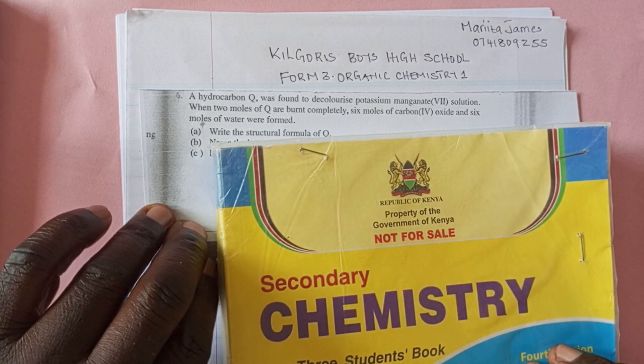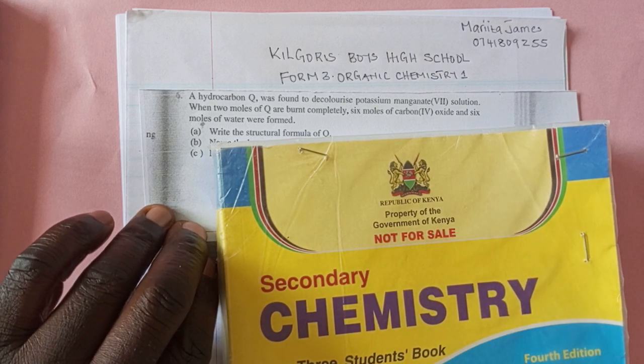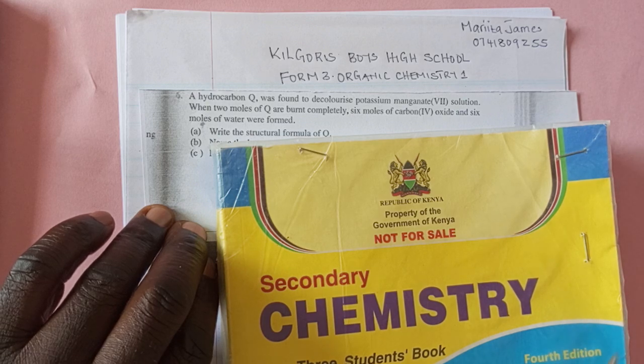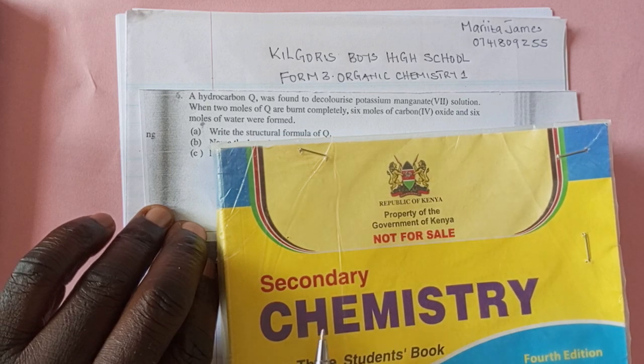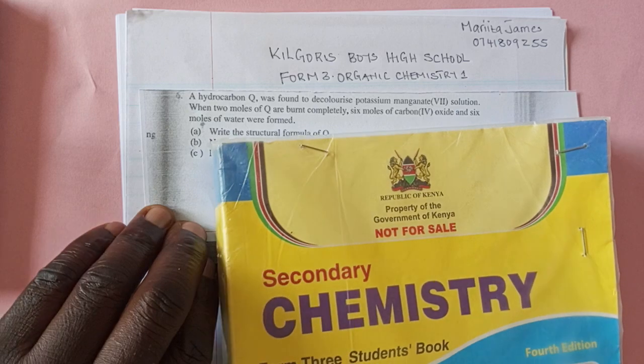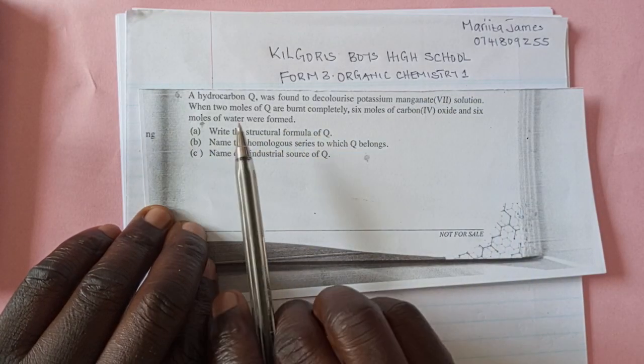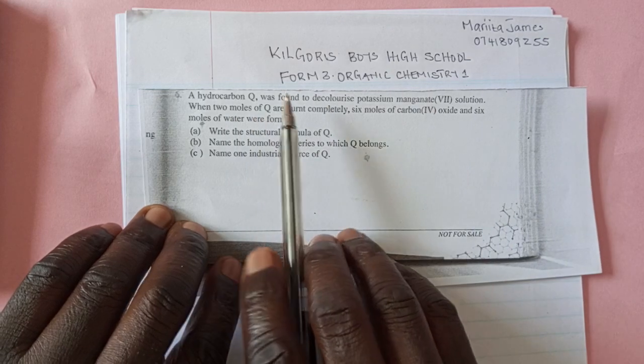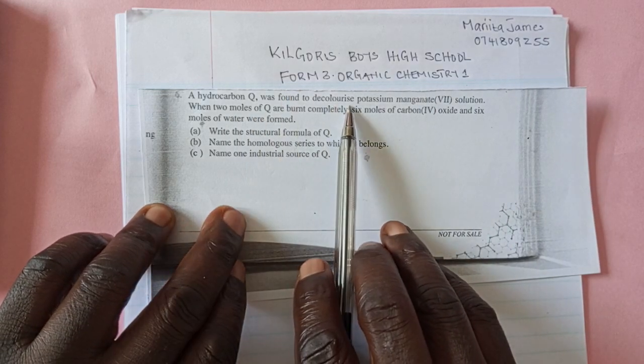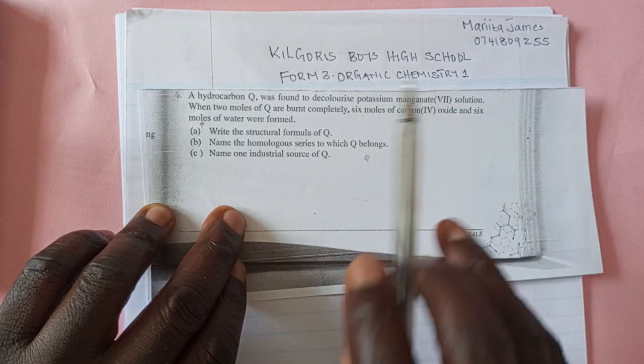Today we are looking at Form 3, Organic Chemistry 1, Revision Exercise, KLP, Question 6. Hydrocarbon Q was found to decolorize potassium manganate(VII) solution.